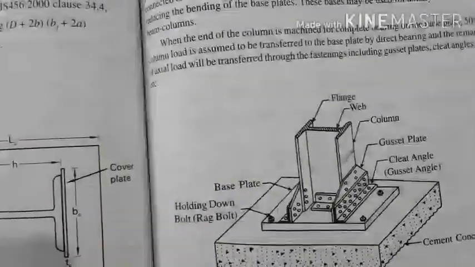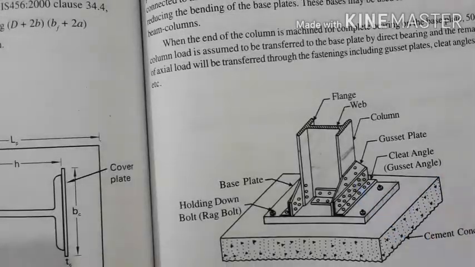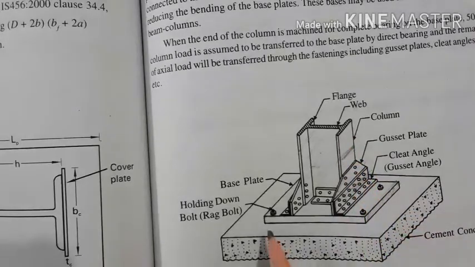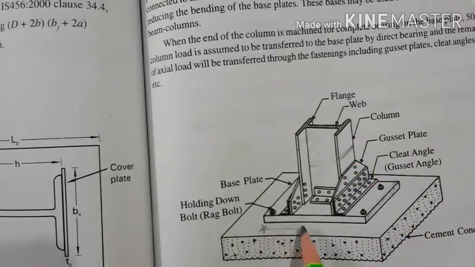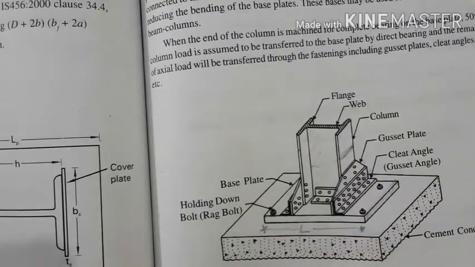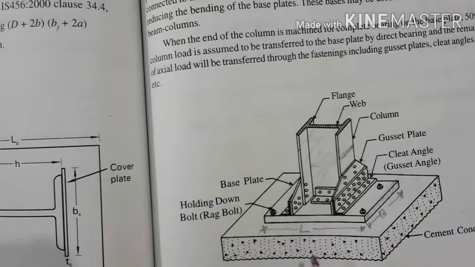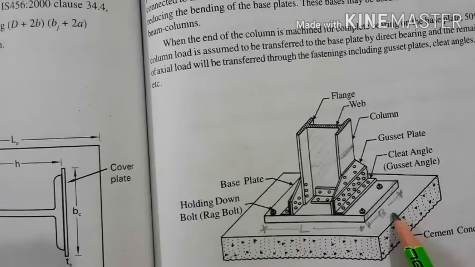Okay, so look at this one, this is the column, and these two lengths were calculated already. This is the length of the base plate, and this is the width of the base plate. These two we have already got. The length we have obtained as 700 mm and the width as 350 mm.